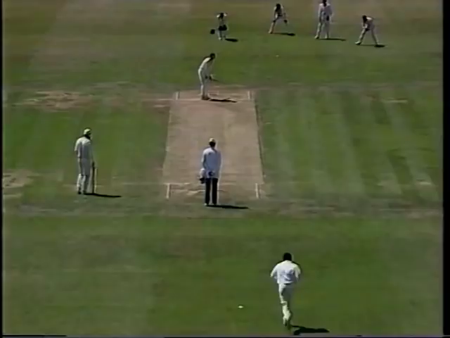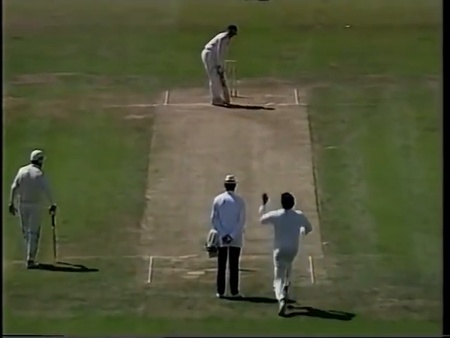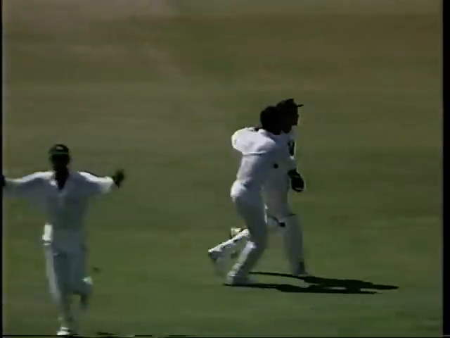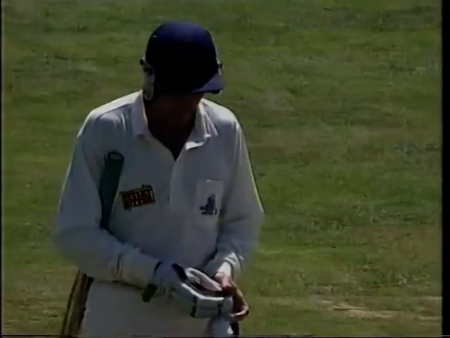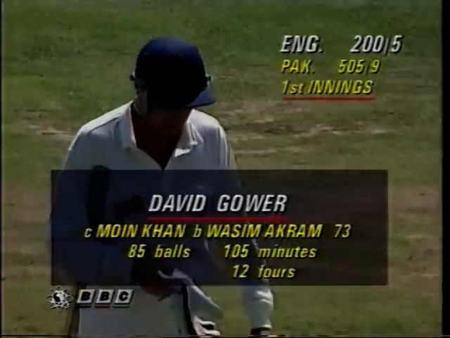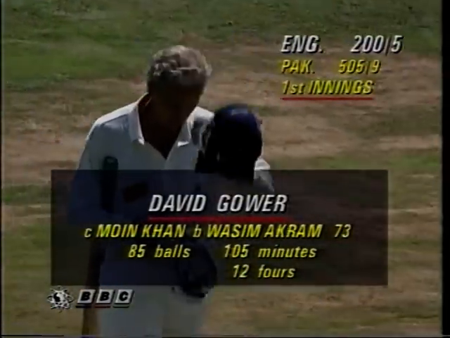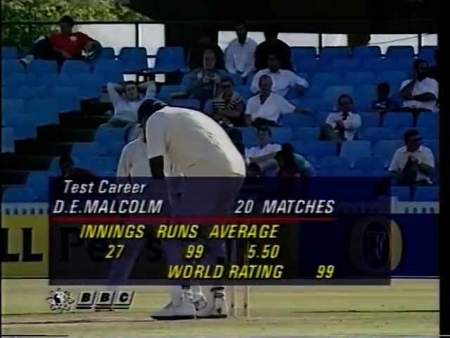200 just up for England. And it's Wasim Akram now. Moin Khan, and that is the 5th wicket down. That'll be disappointment for David Gower and triumph for Wasim Akram. Gower's record was a happy feature of the Old Trafford match, which will be longest remembered for some disgraceful behaviour.